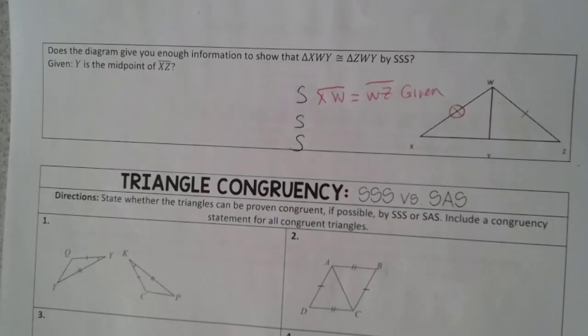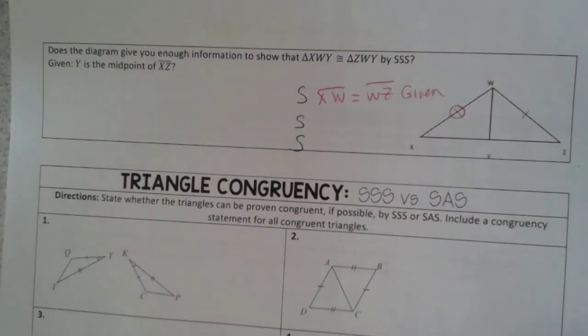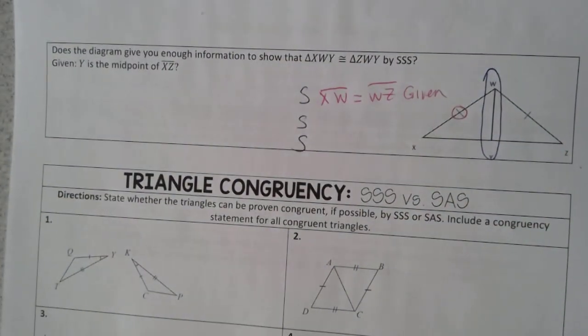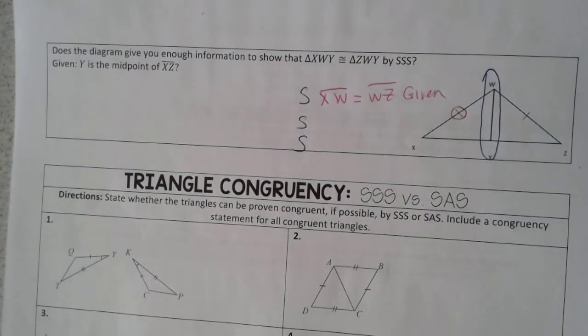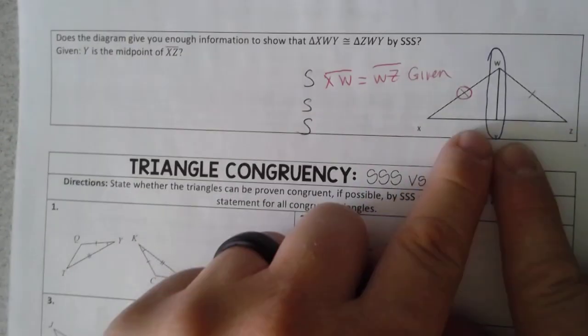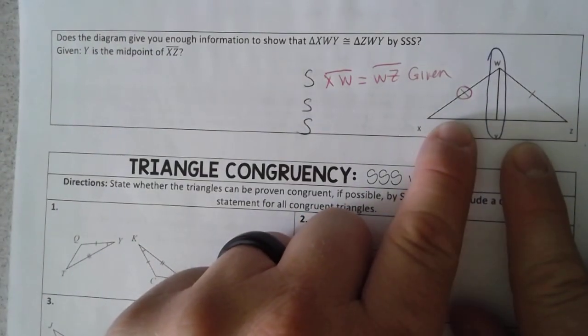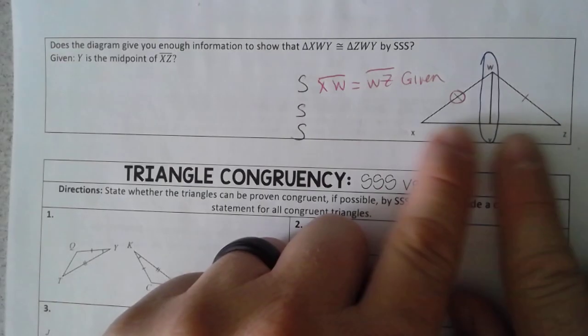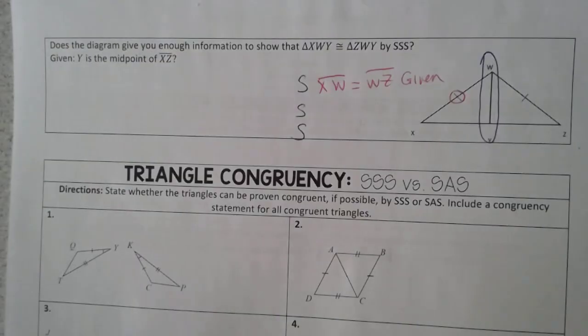Again, go back to what we know. Rocky, on the picture, would you agree that this side is on both triangles? Yeah. So here, just kind of follow my thought process. If this side is on the left triangle and also on the right triangle, would they be the same as each other? Yeah. They would, correct?